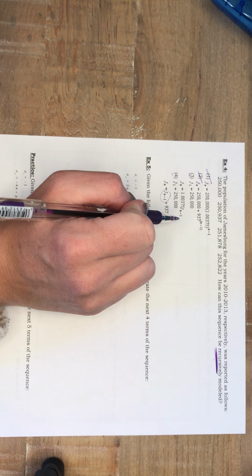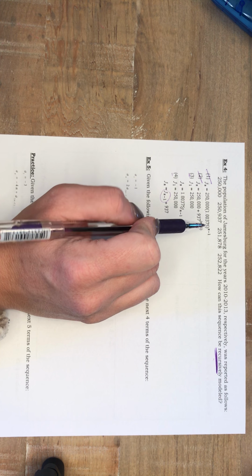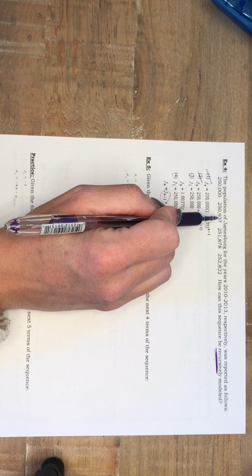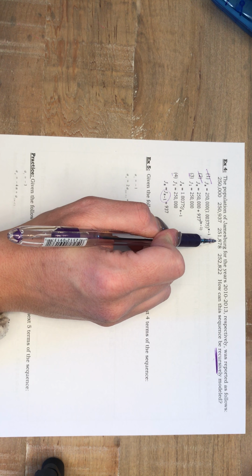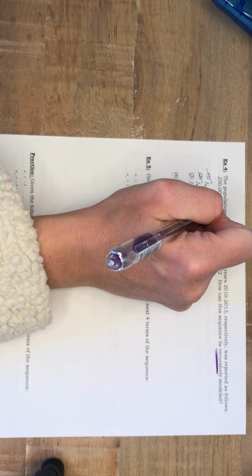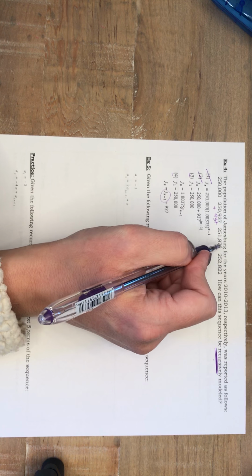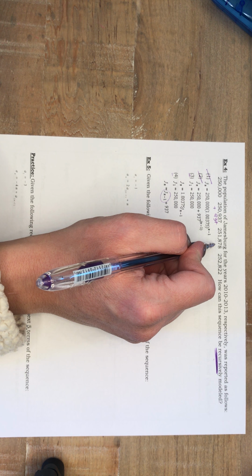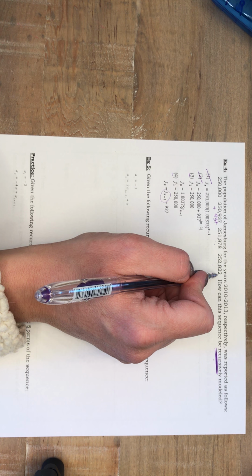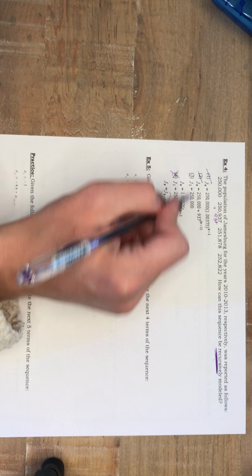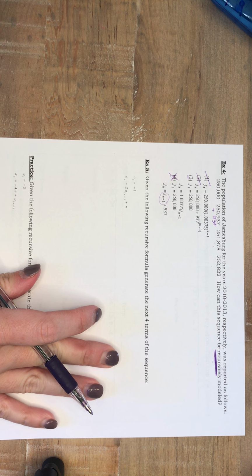But is that going to keep working? If I add another 937 to this, am I going to get this as my answer? And if I do that, add 937, I'm not getting this. So if I add 937 again, I'm not getting that. It's not working as an addition. So this is out. So I'm going to think that this is my answer, but I'm going to double check it.